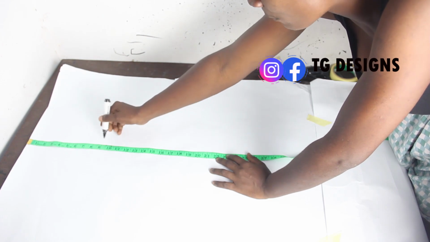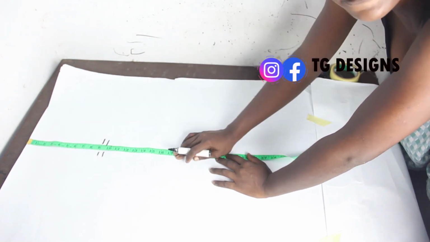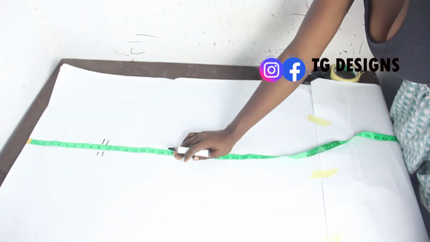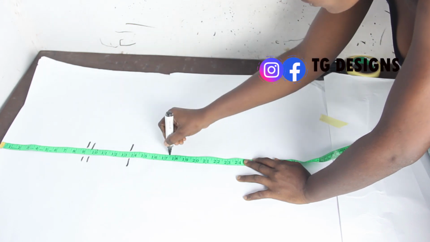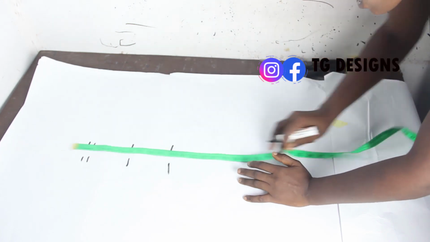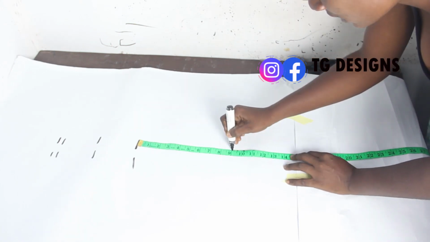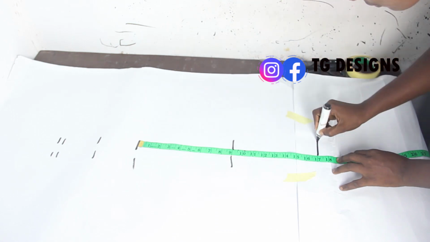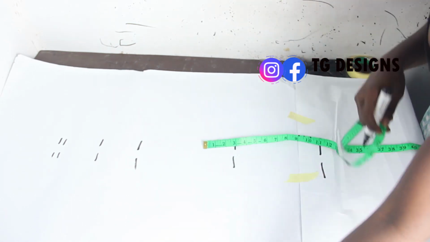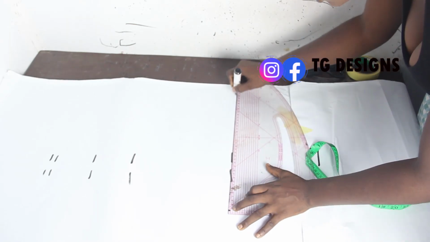Shoulder to armhole 9, shoulder to bust 9.5, shoulder to under bust 13.5, shoulder to waist 17.5, waist to hip 9 inches, waist to knee length 17 inches.